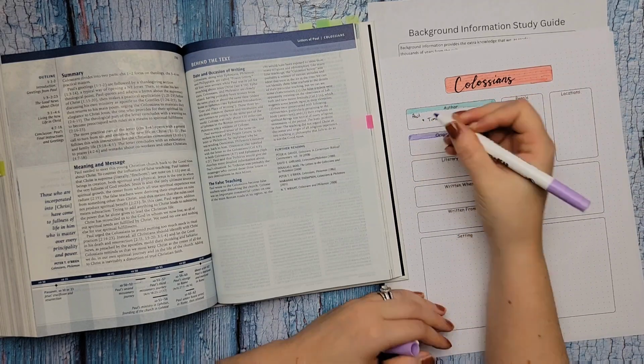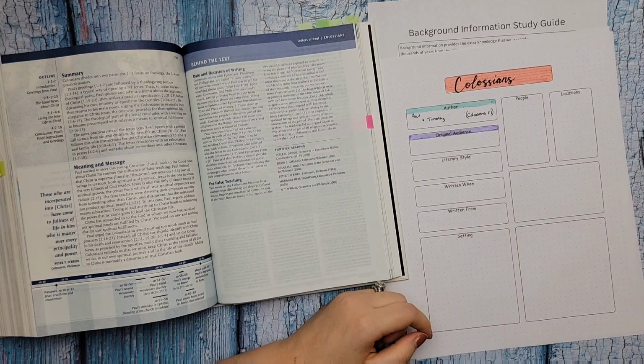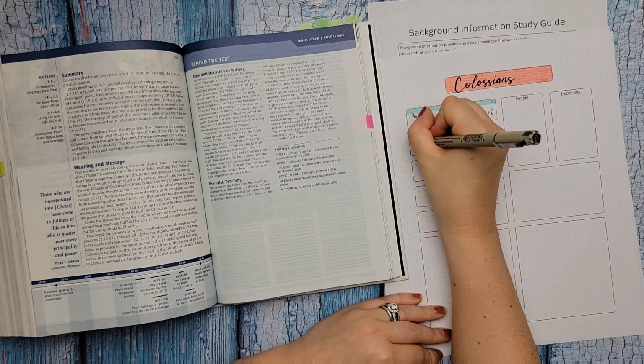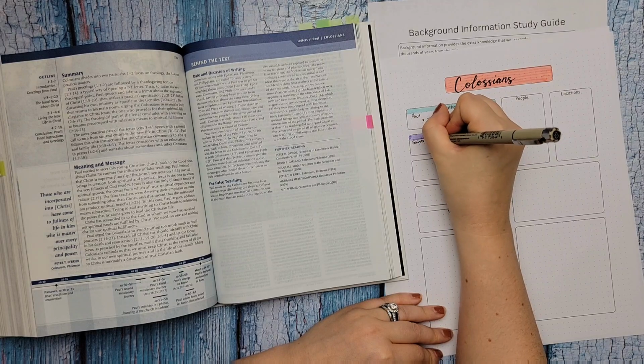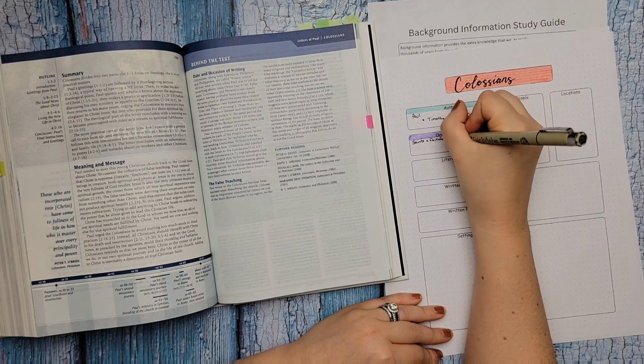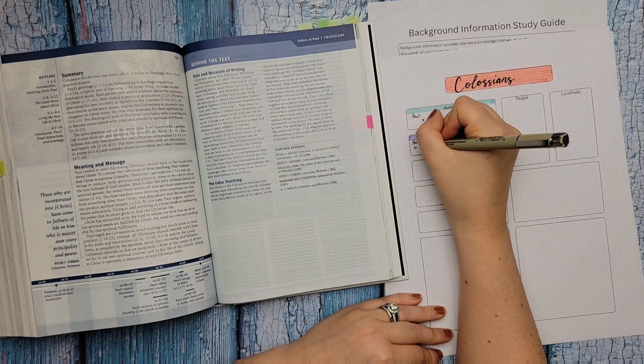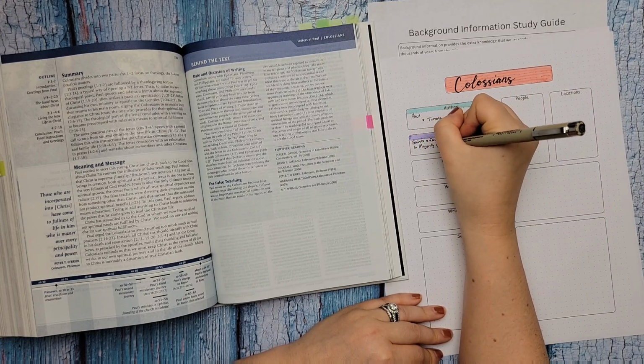And then you just go down the line at the other information. So original audience. So that's in the very next verse, in verse 2, to the saints and faithful at Colossae. And then also with the original audience, we don't just want to know like the saints and faithful of Colossae.